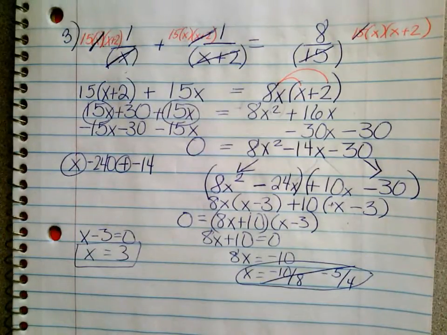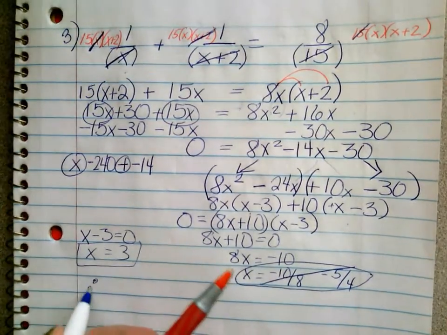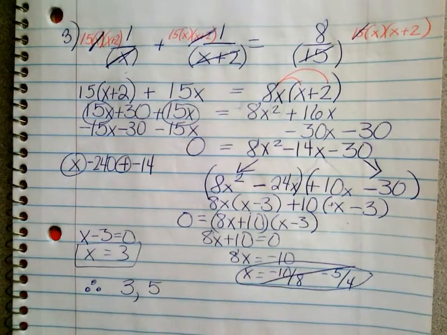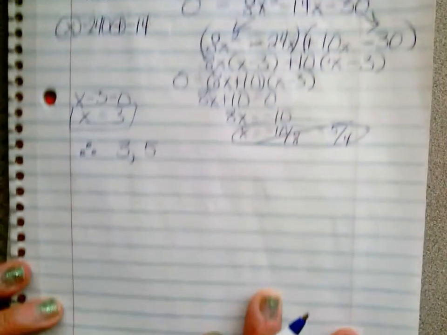So 3 is x. What are the integers then? 3 and 2 consecutive odds. Good. Okay, x and x plus 2. That's 3 and 5. How are you guys doing? You hanging in there? Okay. 5 and 7, last 2.